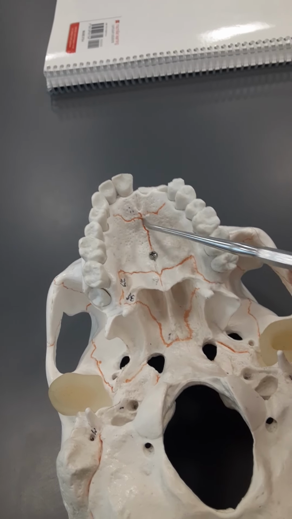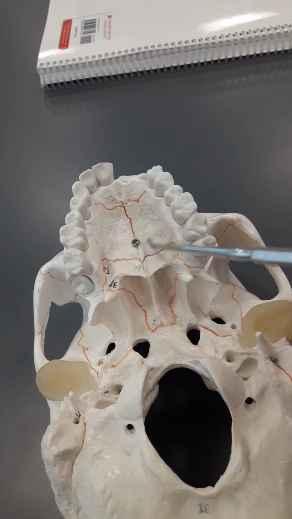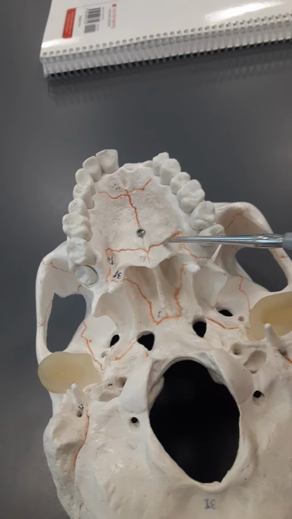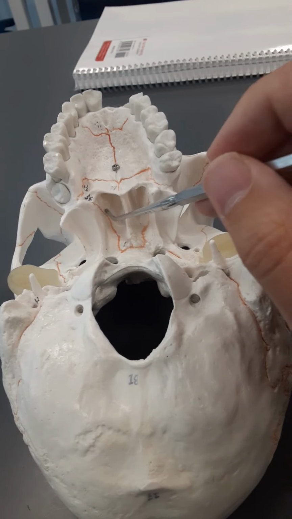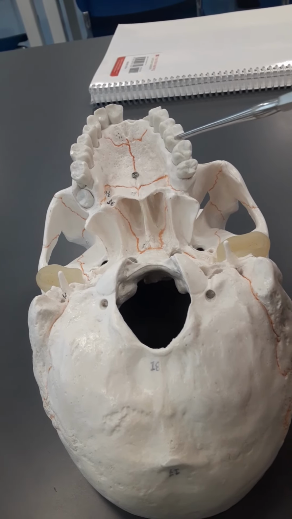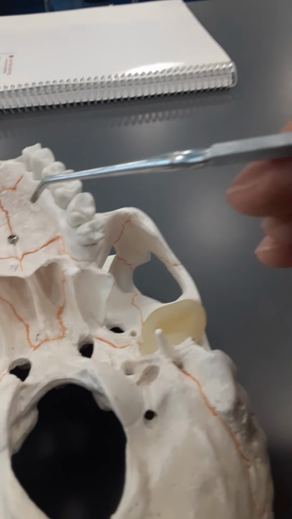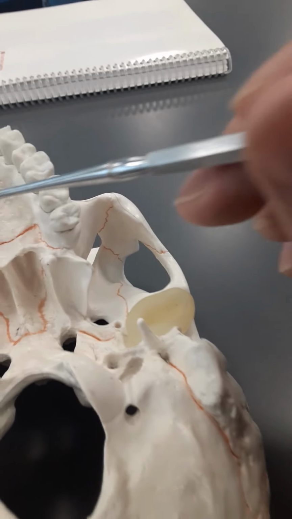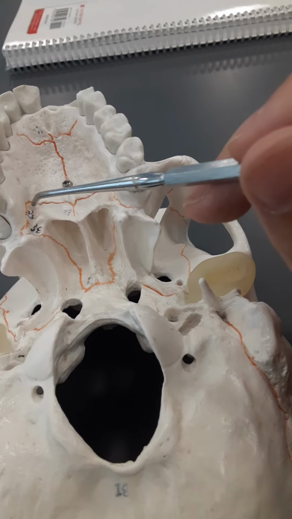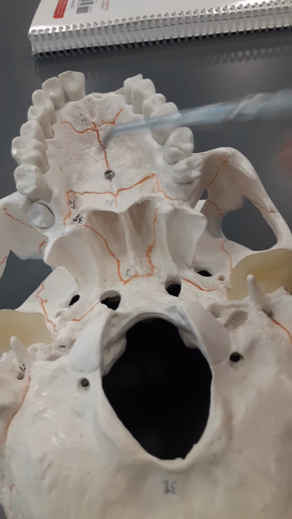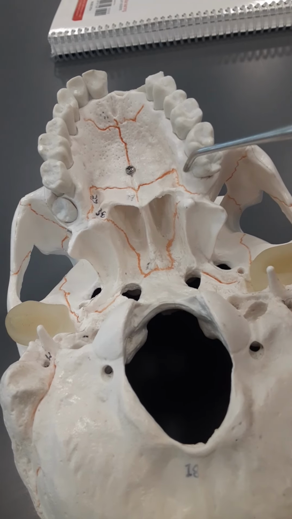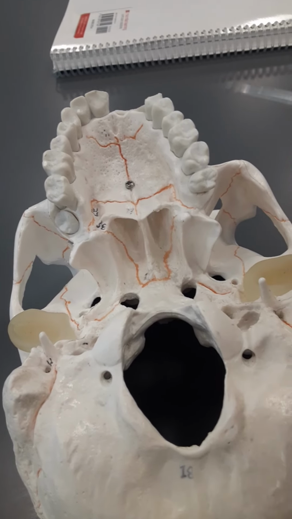Okay, here you have your palatine process. Then you have your horizontal plate of the palatine. You also have a vertical plate, but it doesn't really show on these models. They're in here and they kind of run up and down. Vertical plate of the palatine. Then you have your greater palatine foramina, which actually doesn't show on this model, but there's 2 holes here. Then you have your lesser palatine foramina, which is like 3 holes here and here. They do not show on this model though.